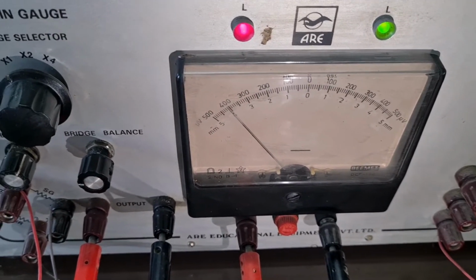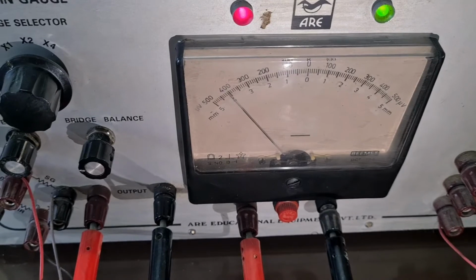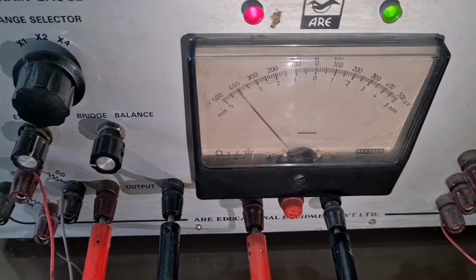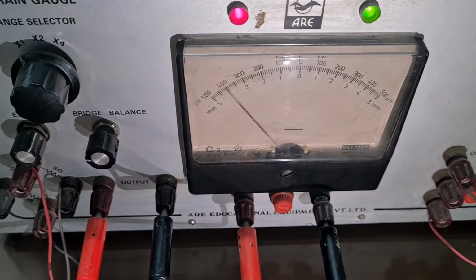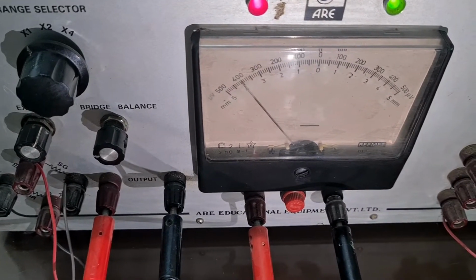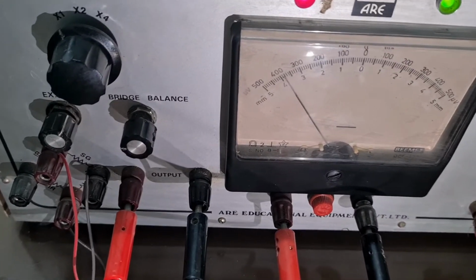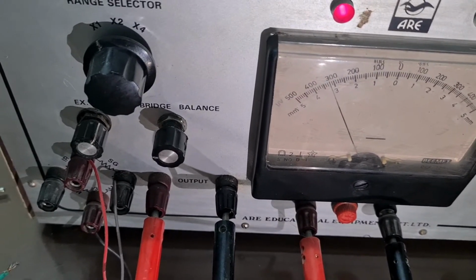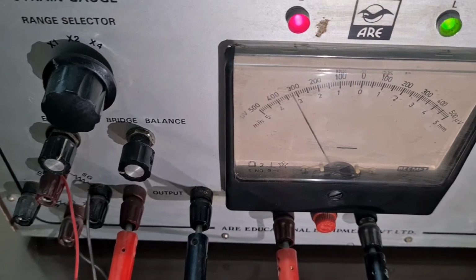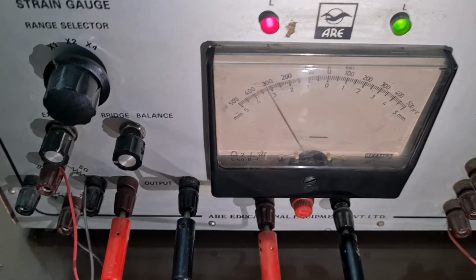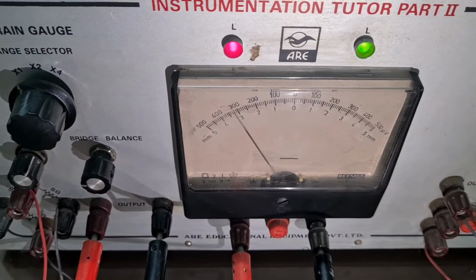So at 3 kg it was 240 microvolt, at 4 kg it was 320, and at 5 kg 400. So these are the readings.